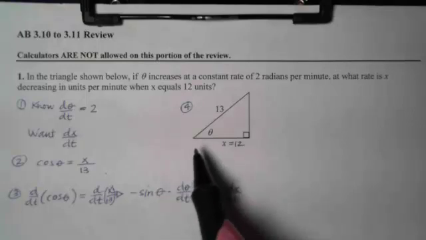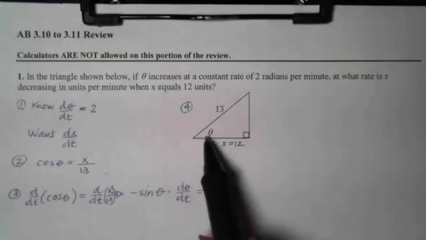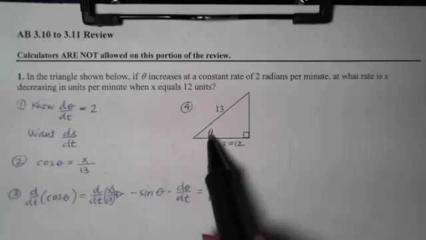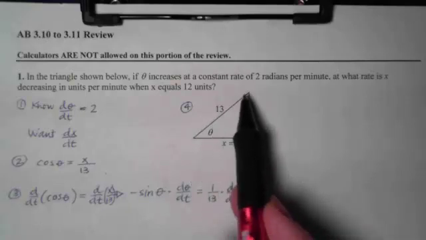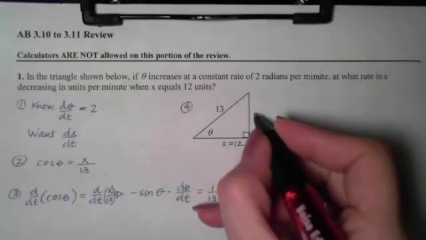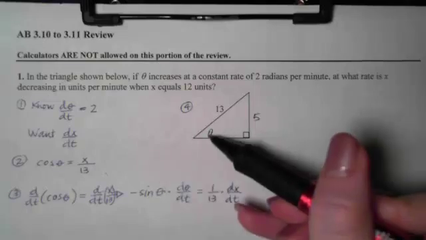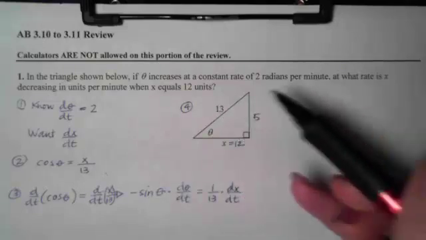We can either find what theta is, or we can determine what the sine of theta would be. Since we don't have a calculator, computing theta is going to be a bit out of our ability range, so instead we can use the fact that this is a Pythagorean triple and the opposite side will be 5. So now I can compute the sine as 5 over 13.